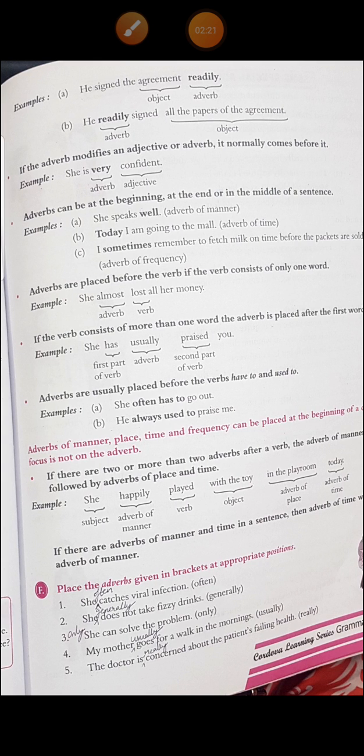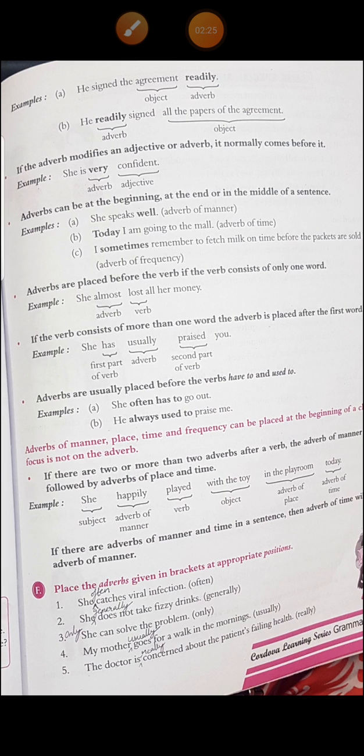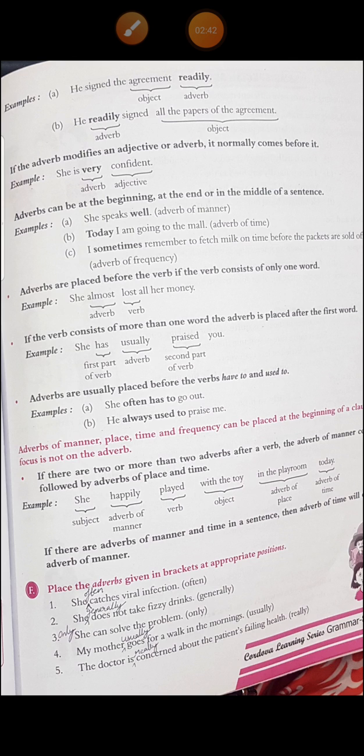If the adverb modifies an adjective or adverb, it normally comes before it. If any adverb is modifying any adjective or adverb, then again we are going to keep it before it. Like see the example, she is very confident. Confident is an adjective and this adverb very is modifying this word confident, so we have kept it before the word which it is modifying. Understood?